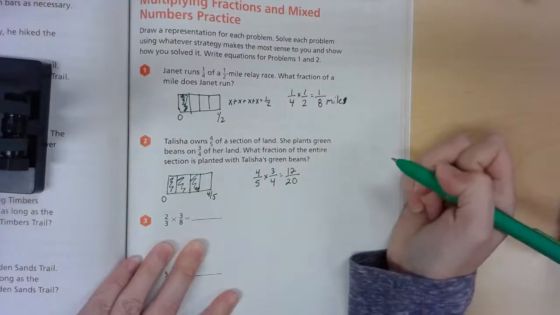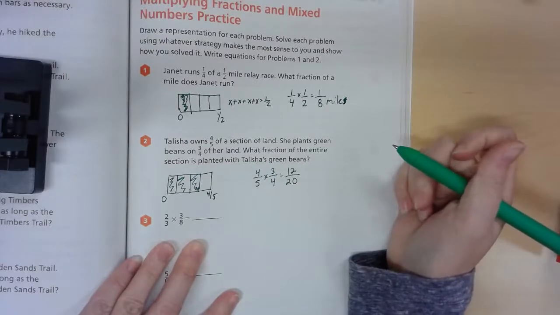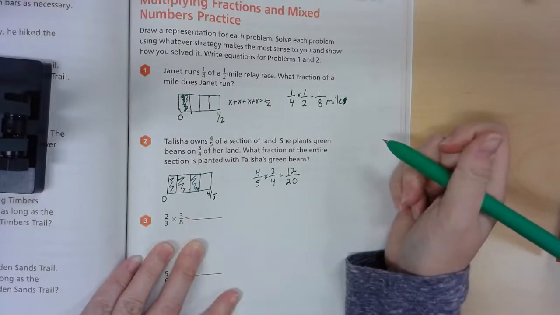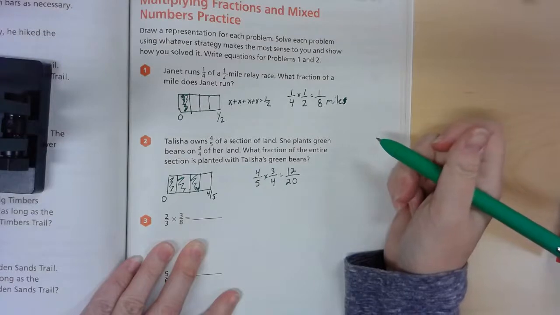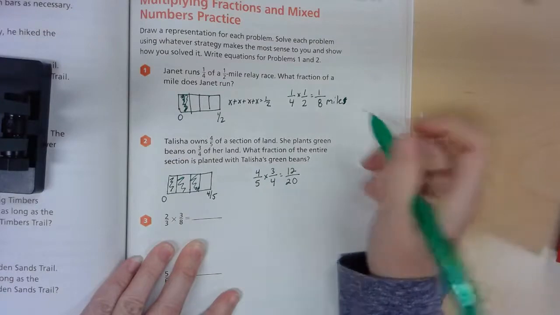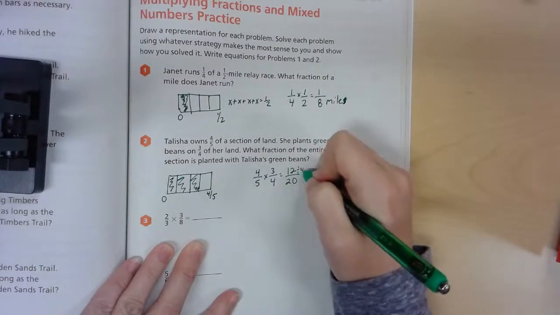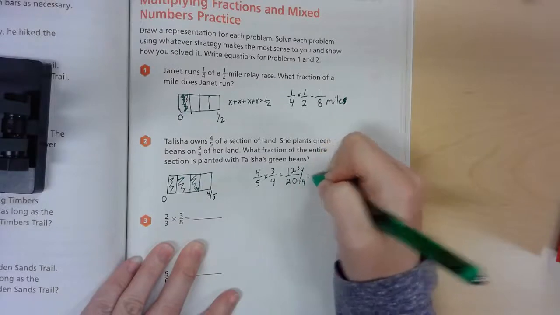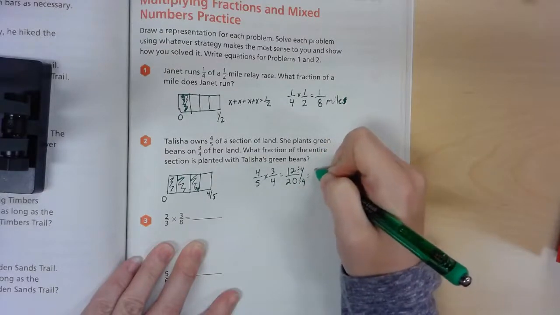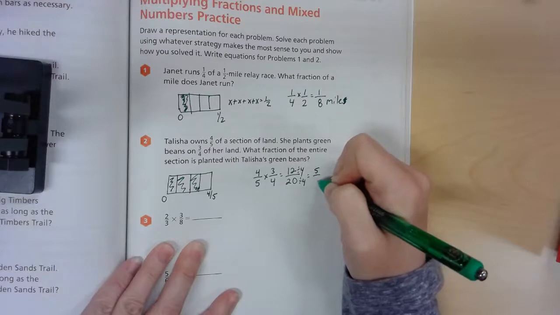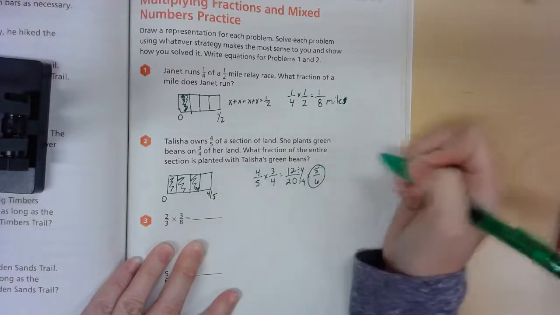Now these are both even, so I know I can reduce by 2. But I also know that the greatest common factor is 4. So 12 divided by 4 and 20 divided by 4, and I end up with 5/6.